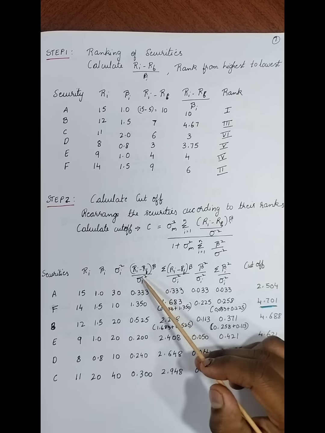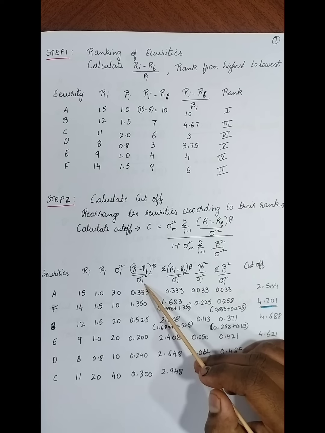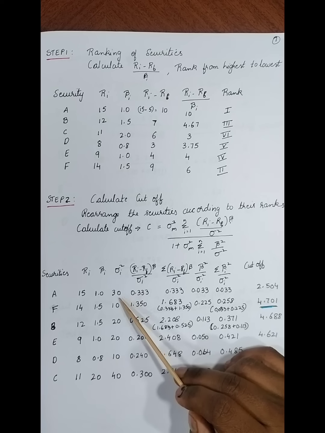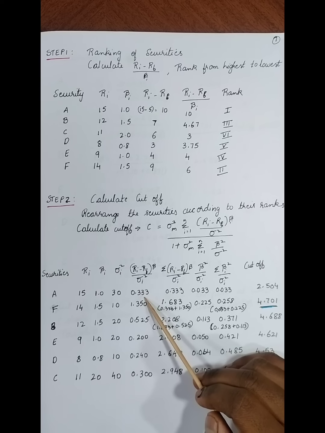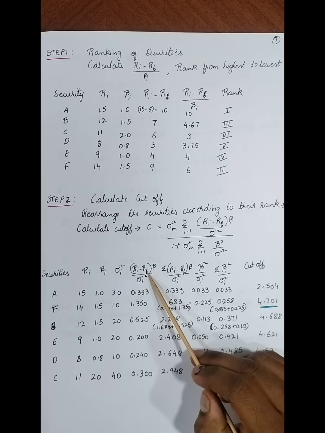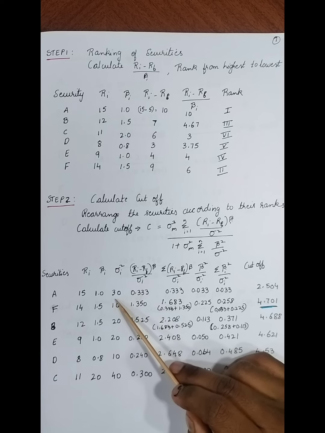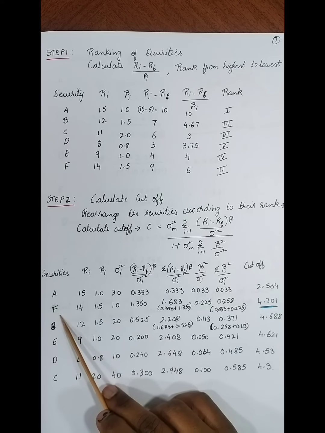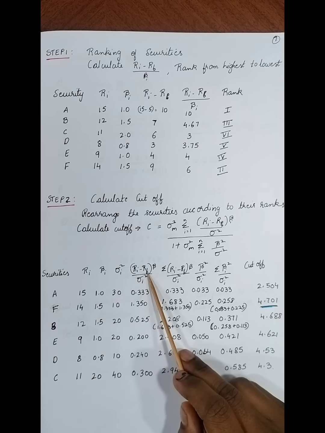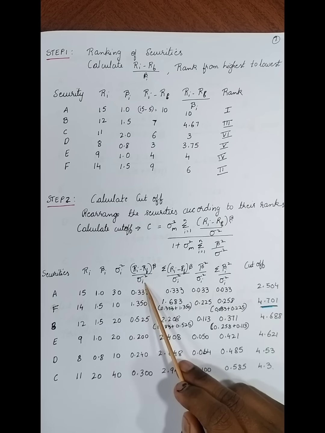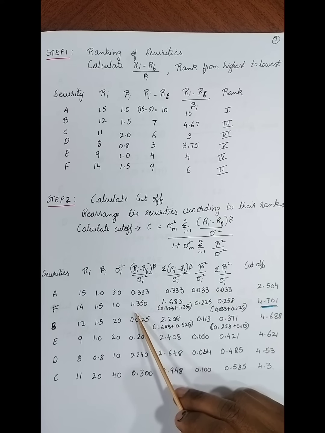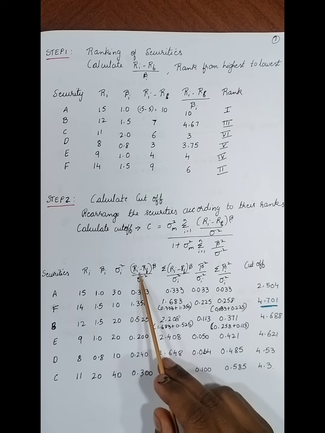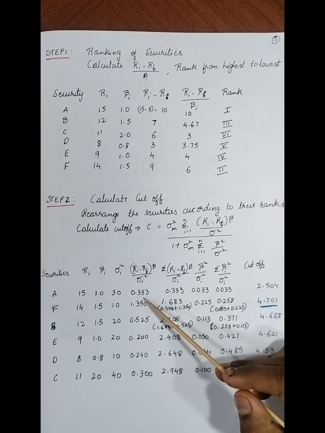We will first calculate the value Ri minus Rf divided by variance, into beta. So substitute for each of the securities the values and calculate it. For A, Ri is 15, Rf is 5, beta is 1, variance is 30. When I substitute these values, I get 0.333. Similarly, for F, Ri is 14, Rf is 5, beta is 1.5, variance is 1. When I substitute and calculate, I get 1.350. Similarly, you calculate this value for all the stocks. We get these values.